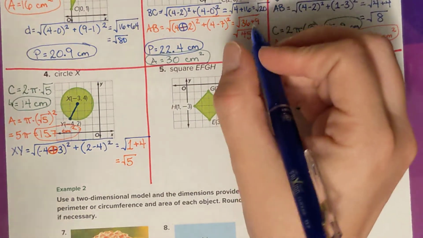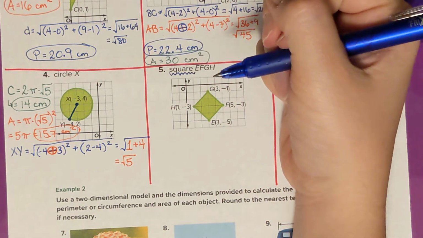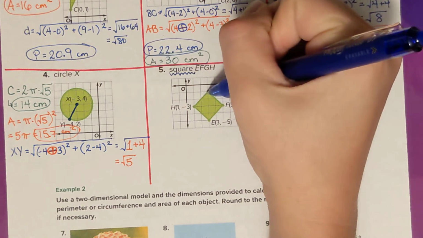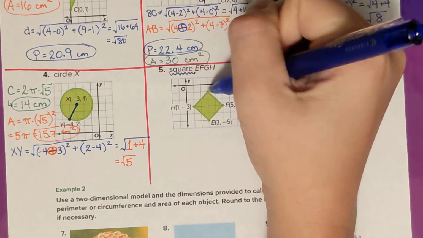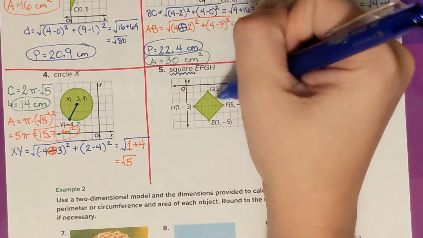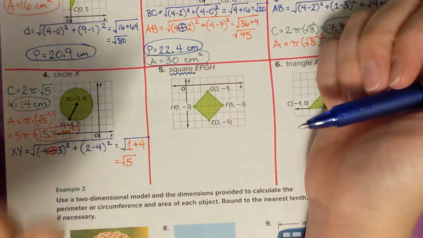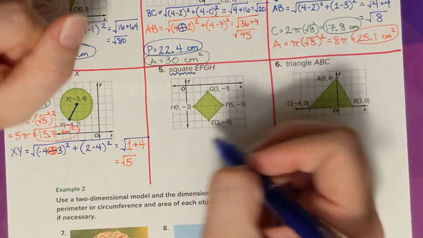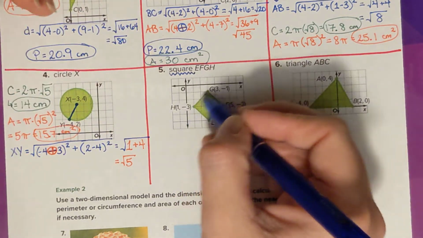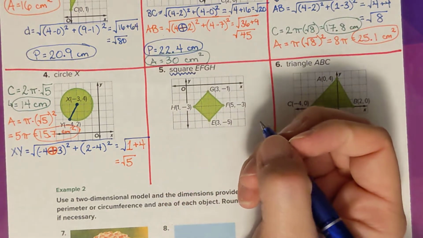So let's try it. All right, this one says it's a square. And what do we know about squares? Hopefully you just told yourself that squares have 4 equal sides. So how many times do you think you have to do the distance formula? If all the sides are the same, you should only have to do it 1 time, okay? So we're gonna do it 1 time. Again, it's up to you which 2 points you pick. I don't care. Just make sure they're 2 that are next to each other that make up a side. Okay, so that is up to you.